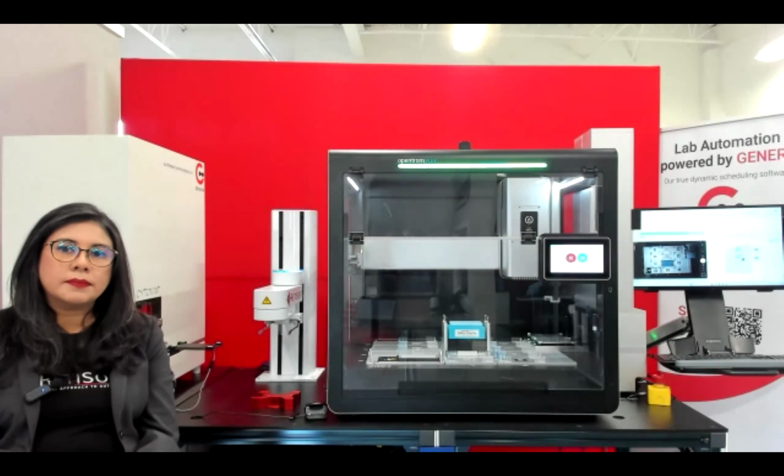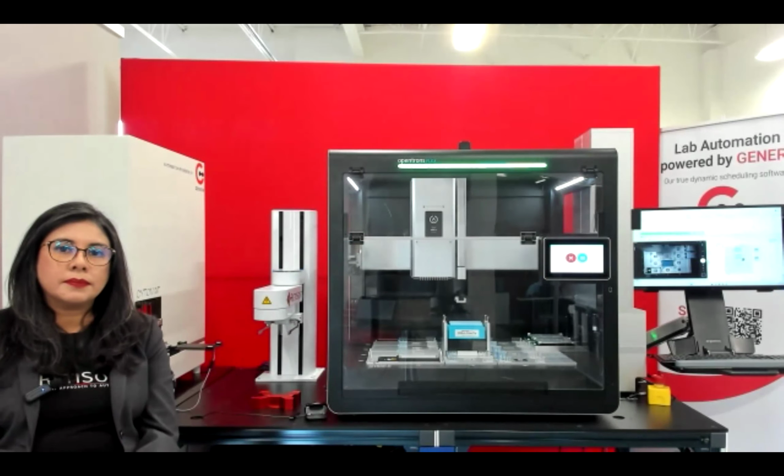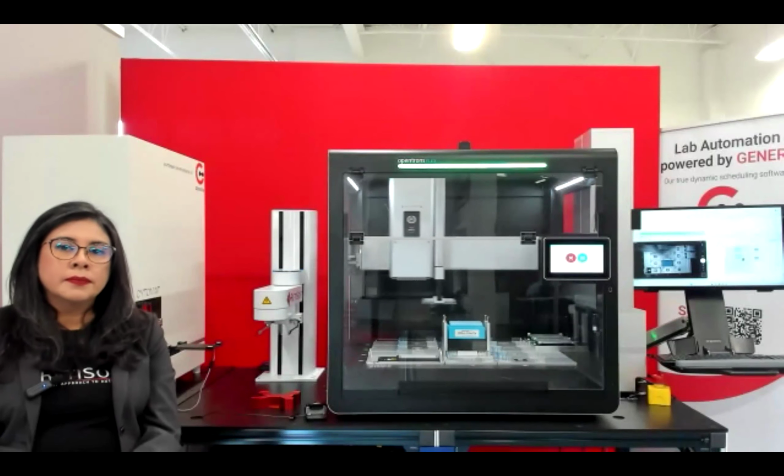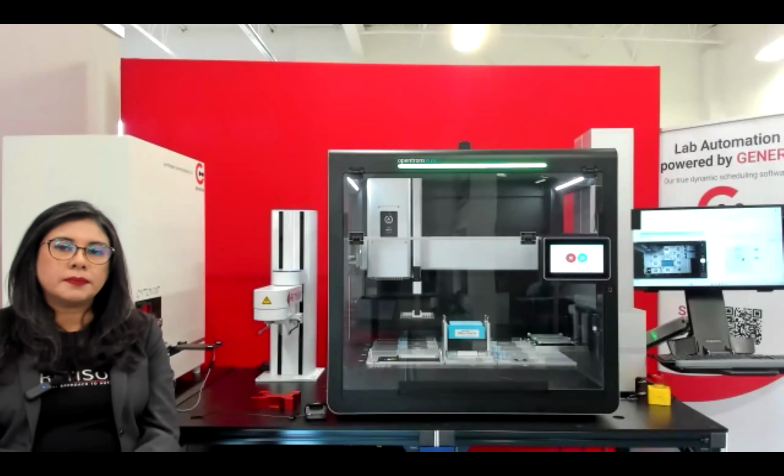But if you were to look at just the liquid handling elements, that protocol that would be called by Retisoft could be the OT2 or the Flex, as long as plate positions and all of that were also figured out and adjusted accordingly.